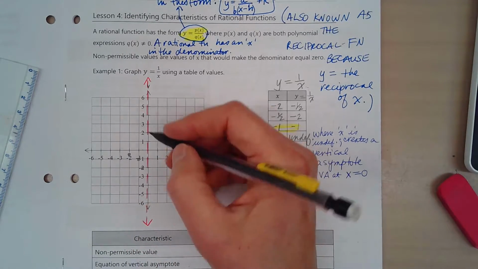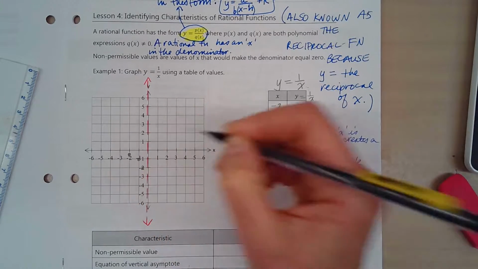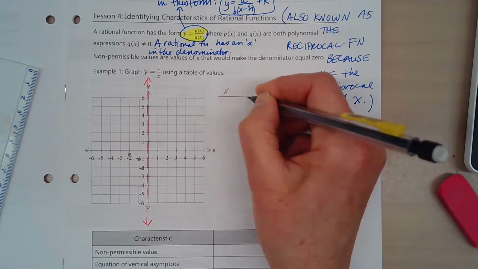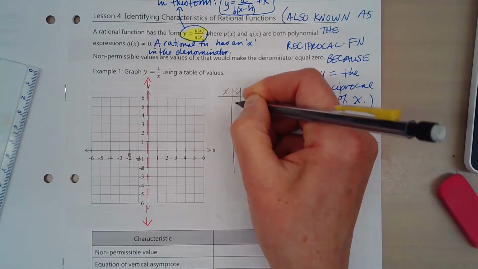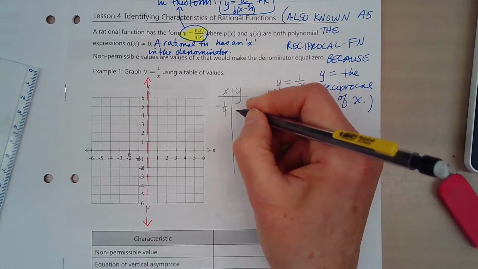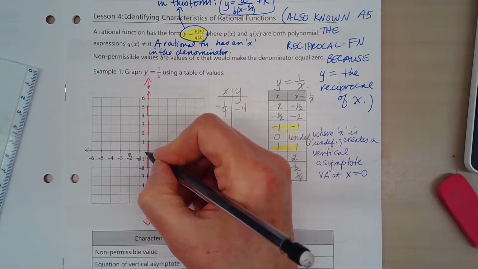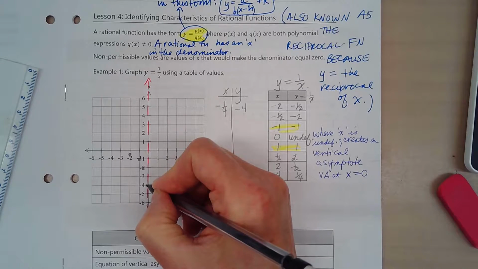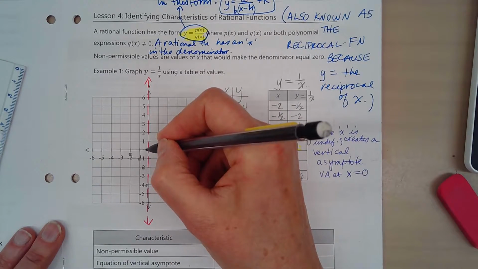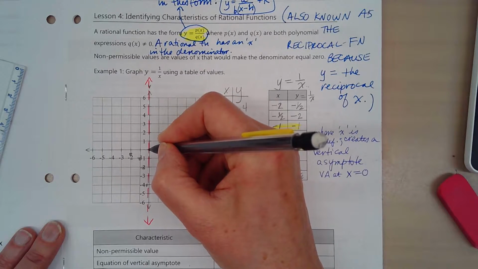Okay, so that's my graph. Now what's going to happen here? What if I snuck another value, like if I extended my chart a little bit? What if I said x was -1/4? Y is going to be -4, agreed? So at -1/4, y is going to be -4. As x gets smaller and smaller, like if I just think in the negative world, x gets smaller and smaller and smaller, what happens to y?